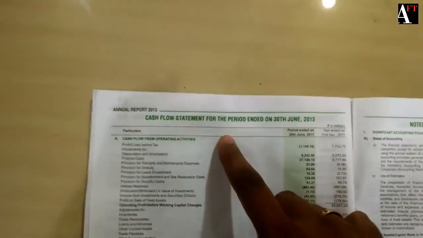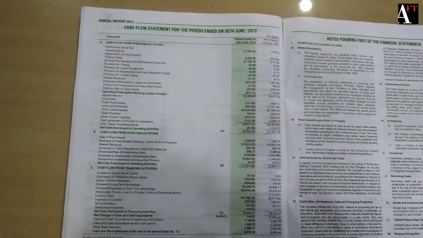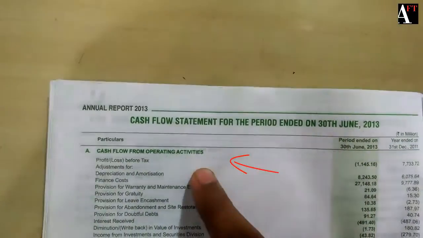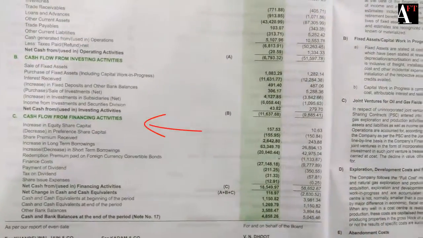Then there comes the cash flow statement, the third most important financial statement. You can see there are three clear sections here which include the cash flow from operating activities, that from investing activities, and that from financing activities.